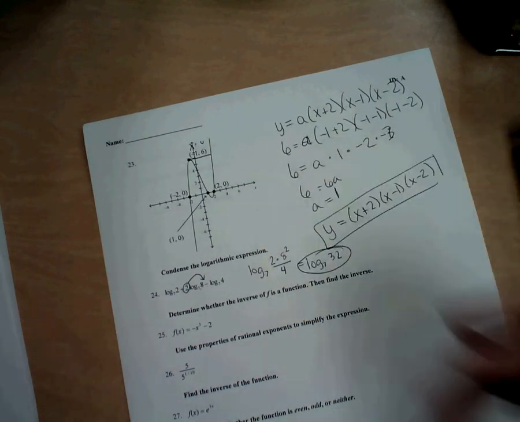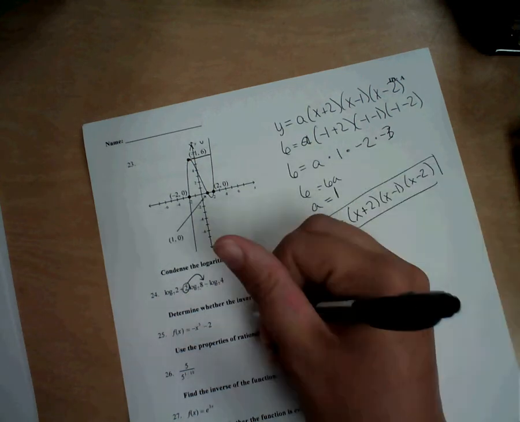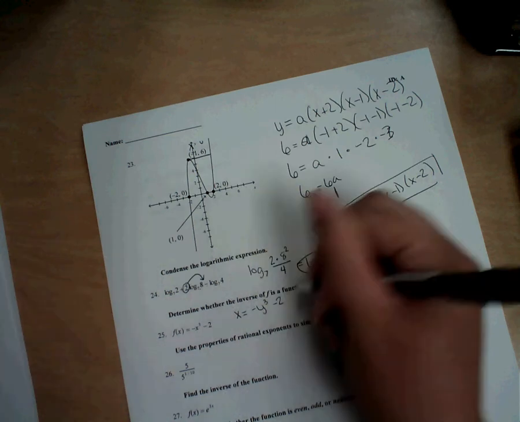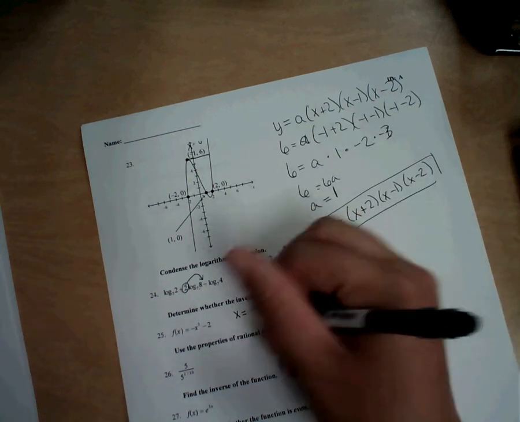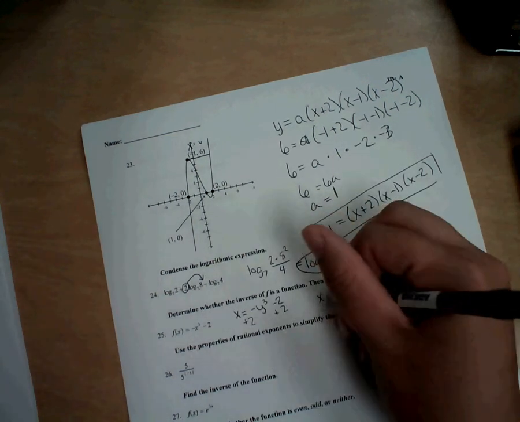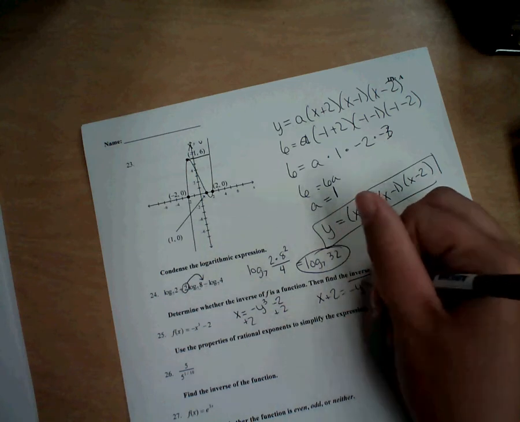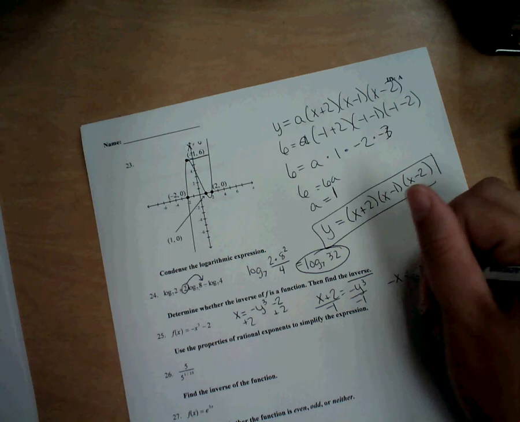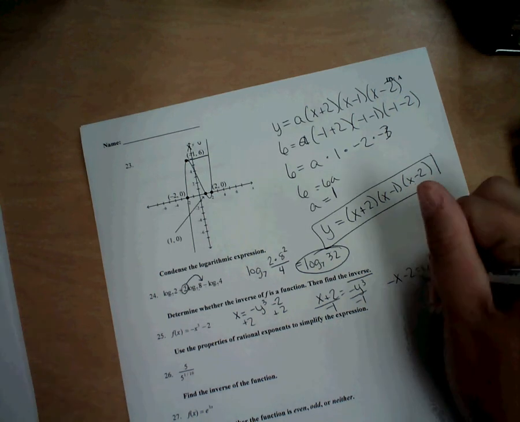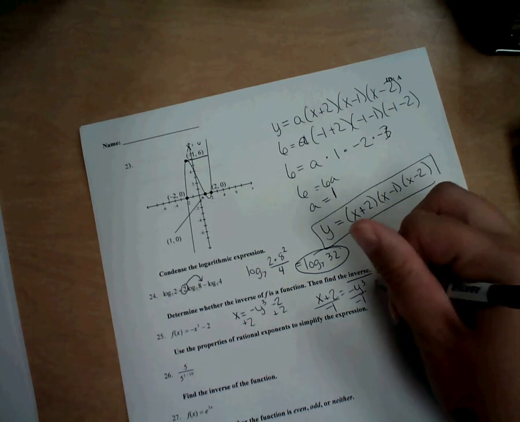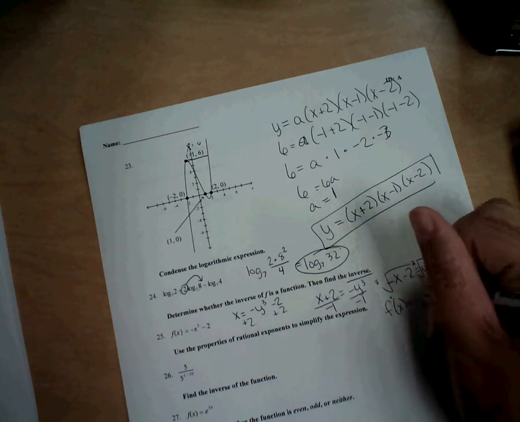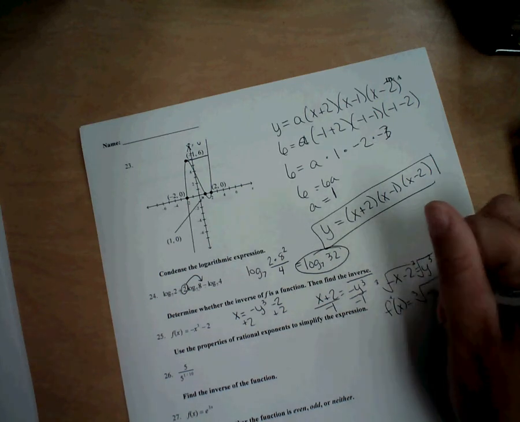So then to find the inverse, you switch x and y, so you're going to have x is equal to negative y cubed minus 2, and then solve for the new y. So I'm going to add 2, get x plus 2 is equal to negative y cubed, divide by negative 1, so that's going to be negative x minus 2 is equal to y cubed, and then I'm going to take the cube root of both sides. So my inverse is equal to the cube root of negative x minus 2.